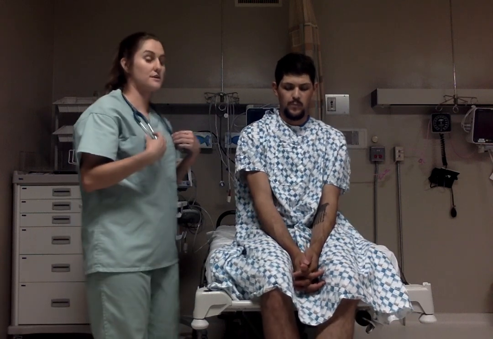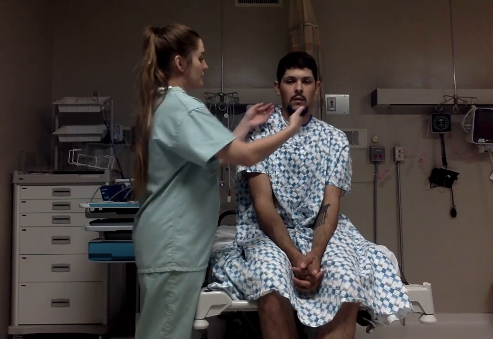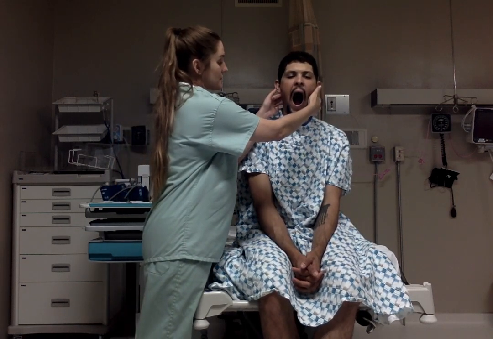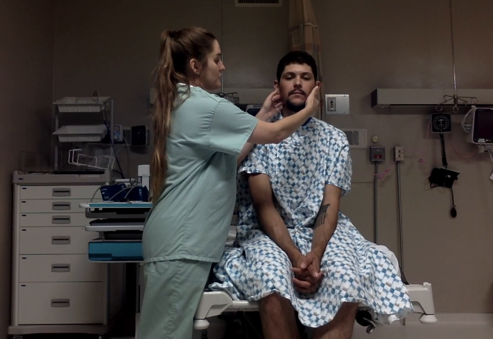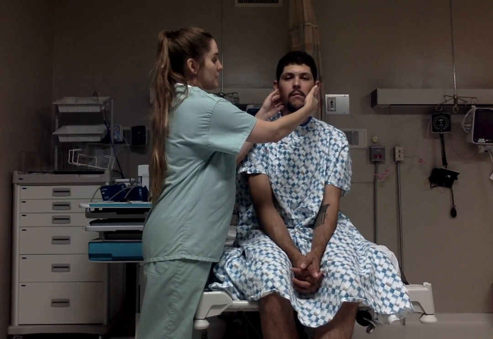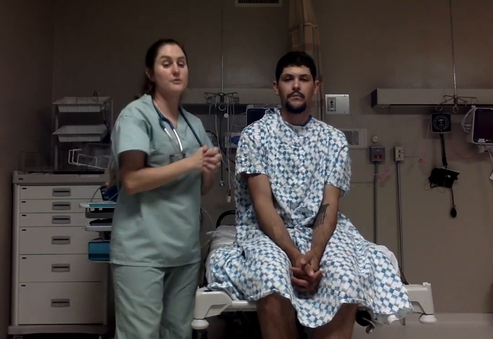Okay, now I'm going to look at the patient's temporomandibular joint, or TMJ. I'm going to ask the patient to open his mouth for me. I should be able to place 2 to 3 fingers behind. Ask the patient to close his mouth and then move it side to side. Notice any audible clicking or popping or difficulty, which I do not note. Great. From here, I'm going to move to the eyes.